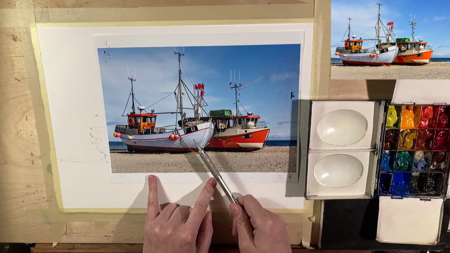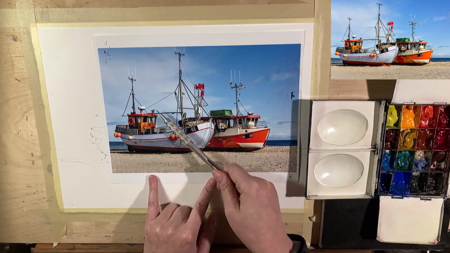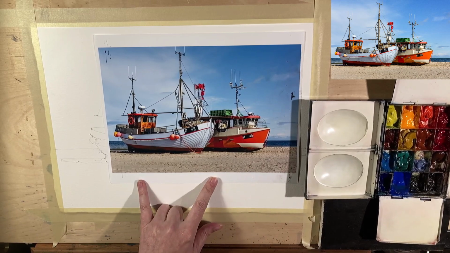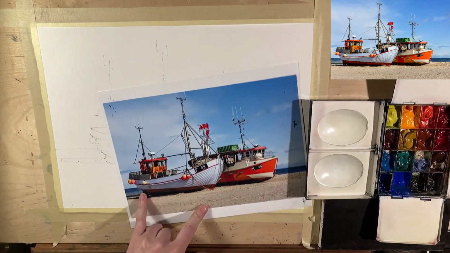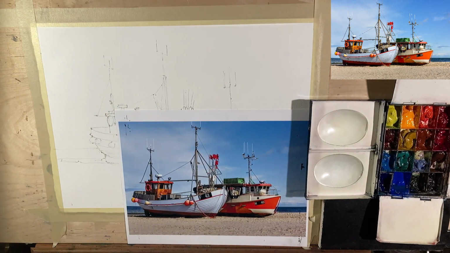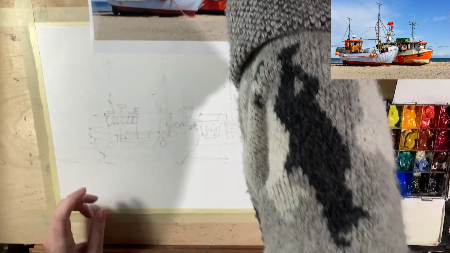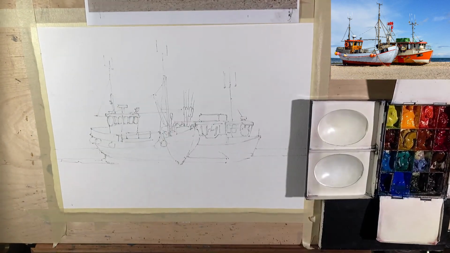So where shall we start? We're going to leave this white to begin with, I think. So I think let's start over this side on this boat. We'll forget about all this stuff up here. We can put that in one shot at the end. But let's start with this boat. I'm just getting a bit of tape out, so I can stick my photo up where I can see it. There we go.